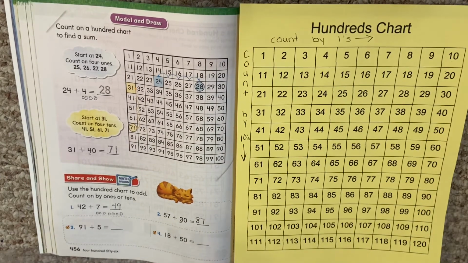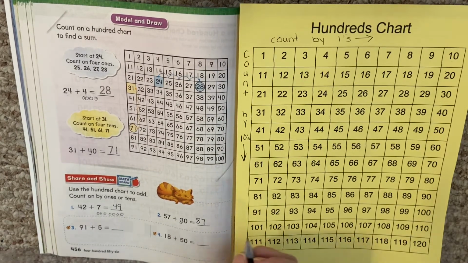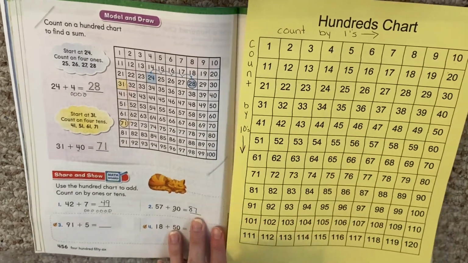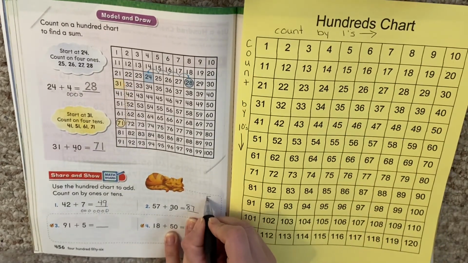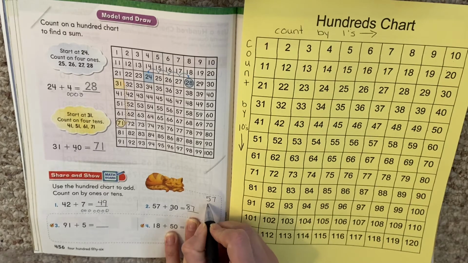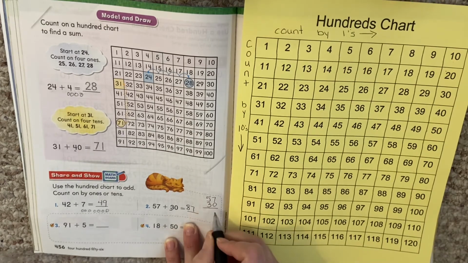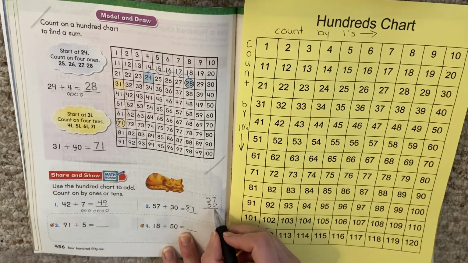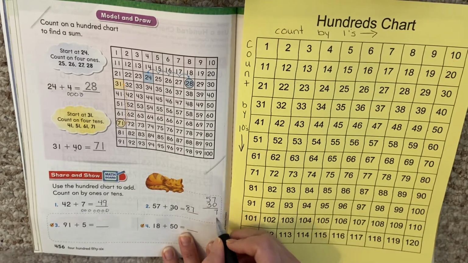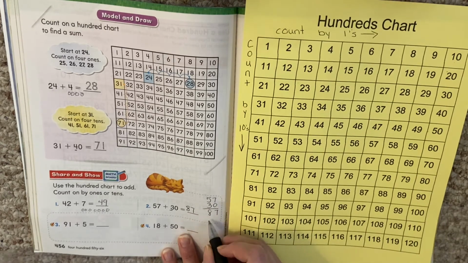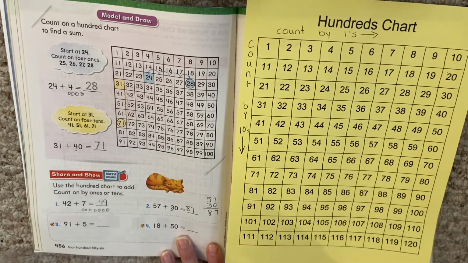Okay, 87. Now, remember I showed you that there was another way. So if you're struggling with this on the hundreds chart, remember you can line them up one on top of the other. Because there's no tens, you think 7 ones plus 0 is still 7. 5 plus 3 is 8. 87. We have the same answer.